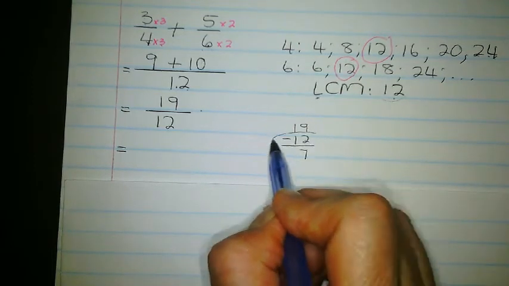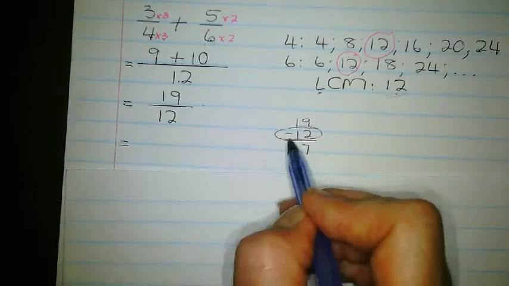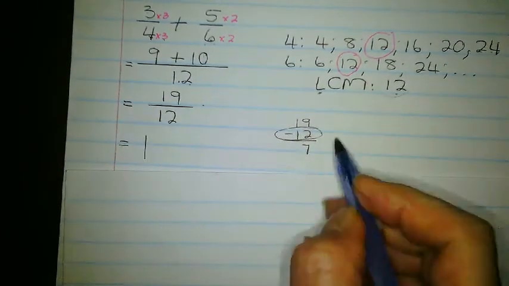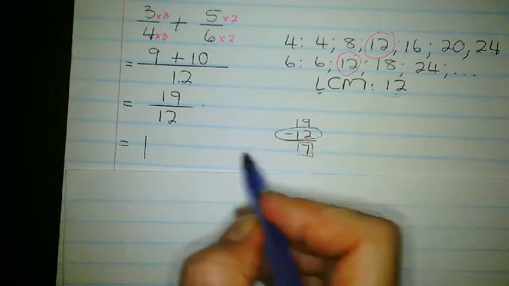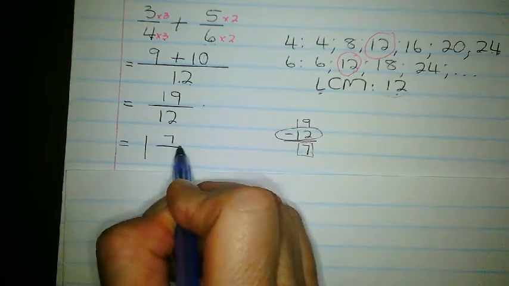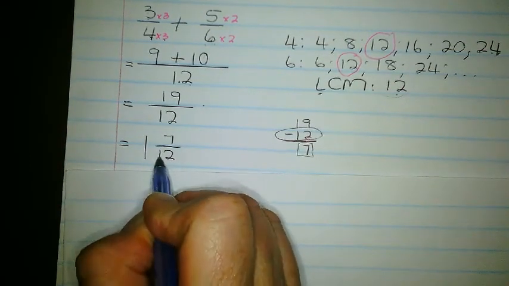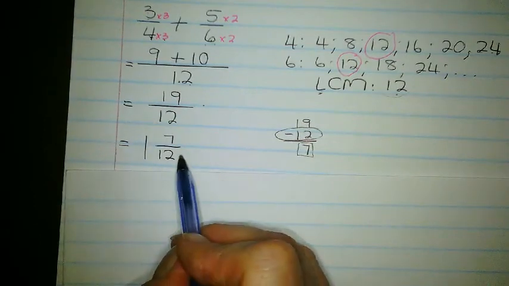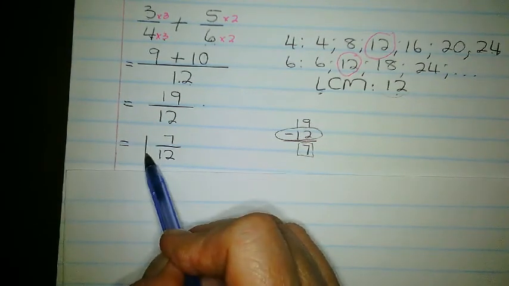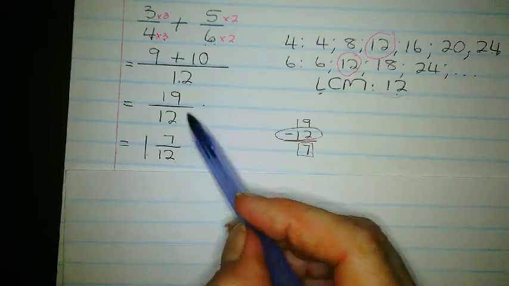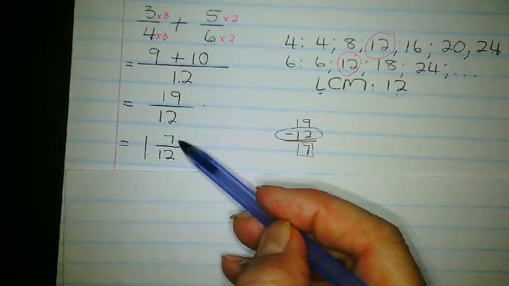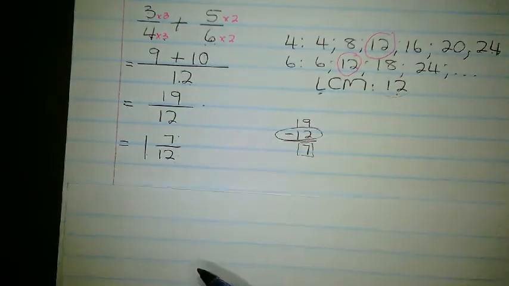If I look at how many times did I subtract the 12, it's going to be 1. And then my remainder is going to be my numerator over my denominator. Go back and check your fraction again. 1 stays like that, and 7 over 12, that's an odd number and an even number, so I can't simplify further.